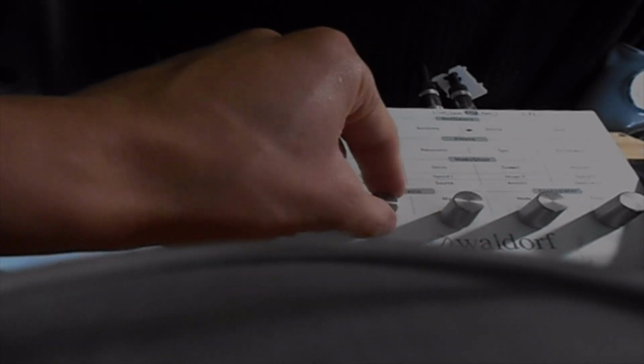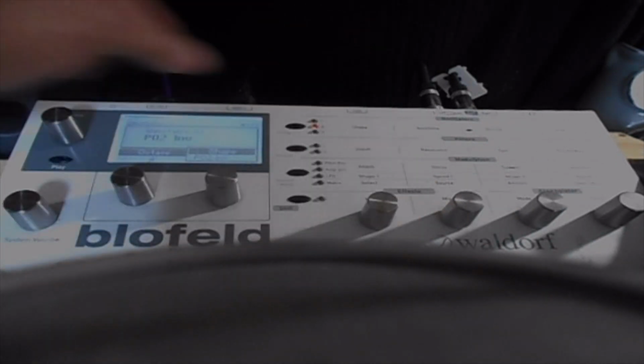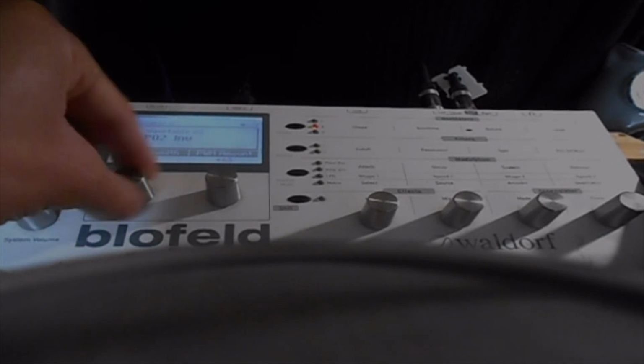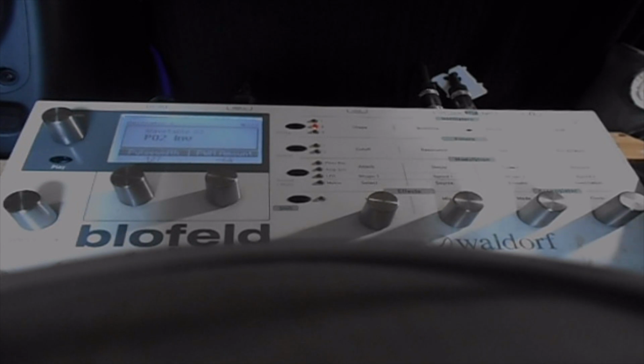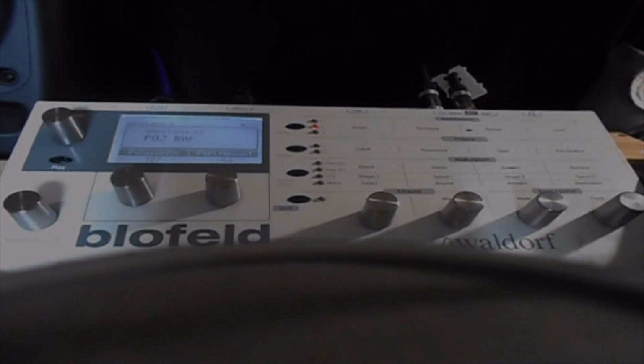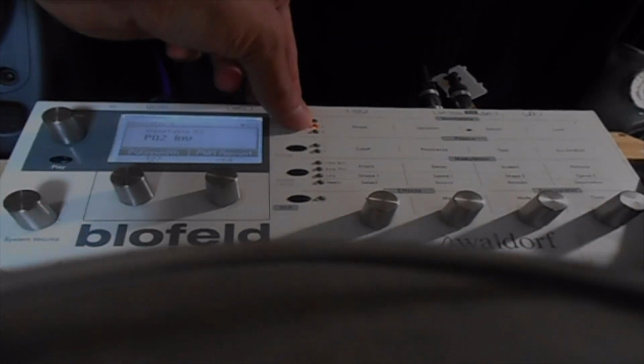Let's play this through pulse. Let's go inversion. Let's go on an excursion. Let's run the ohm through it. You hear that?